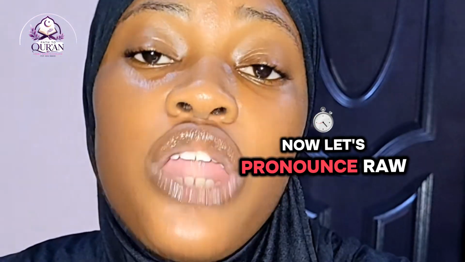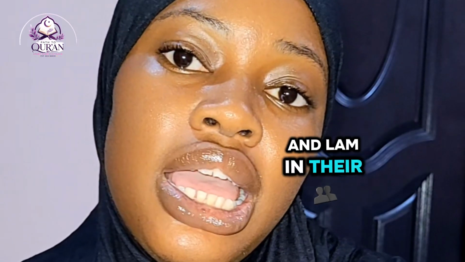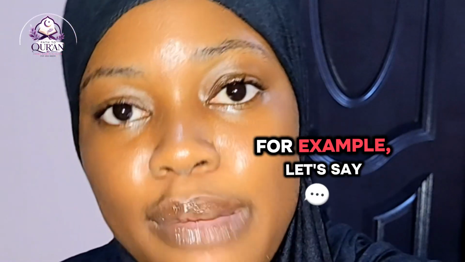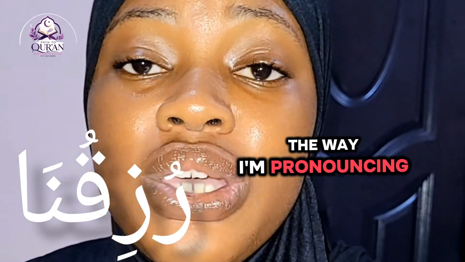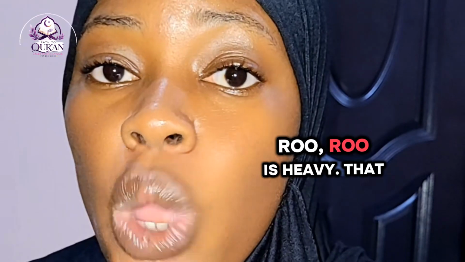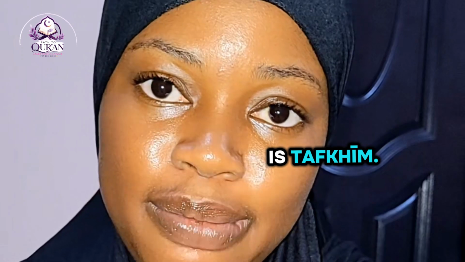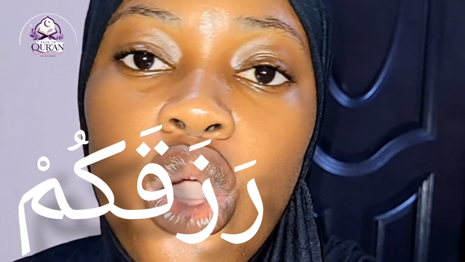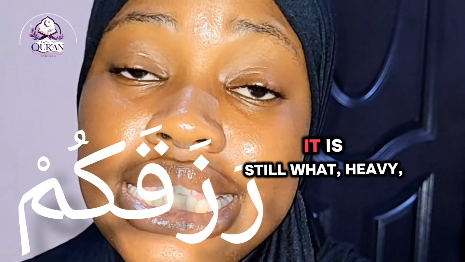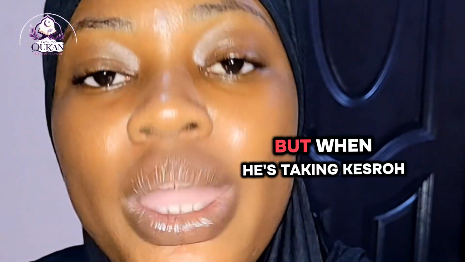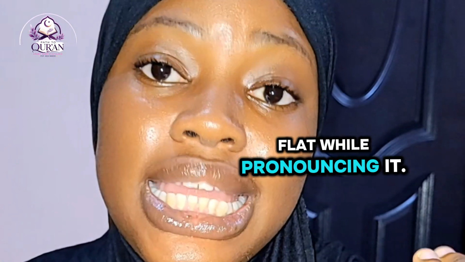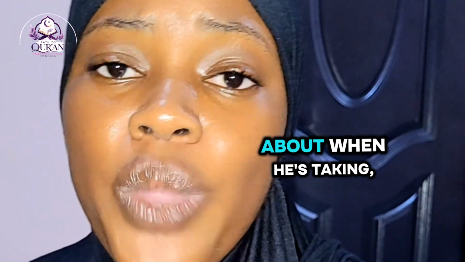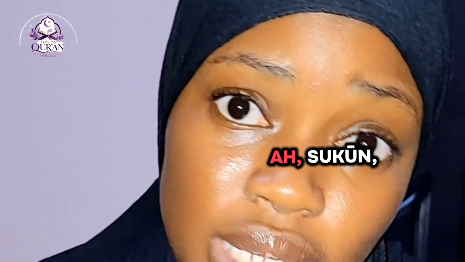Now let's pronounce ra and lam in their heavy and light ways. For example, let's say we have ruziquna. The way I'm pronouncing my ru is heavy. That is tafkhīm. Razaqakum. When it's also taking fatha, it is still heavy, tafkhīm. But when it's taking kesra, like rizq, my mouth is even flat while pronouncing it. That is tarqīq.